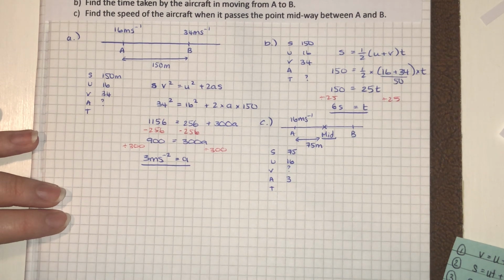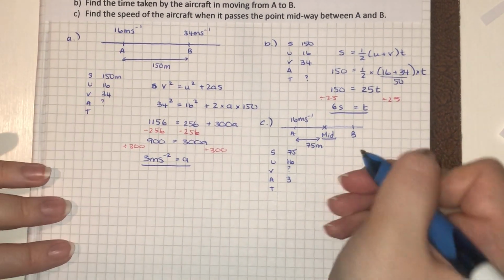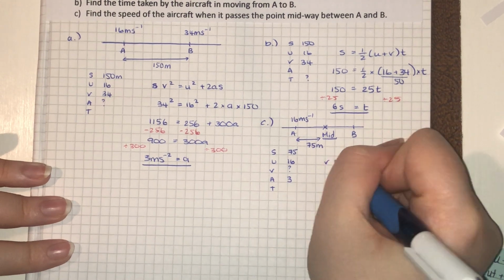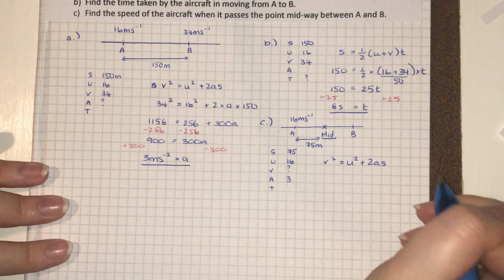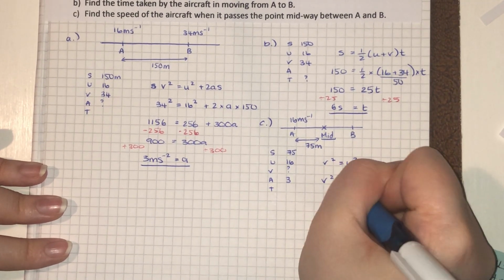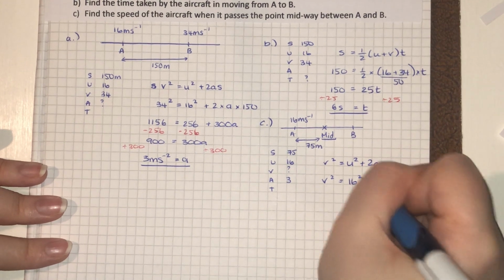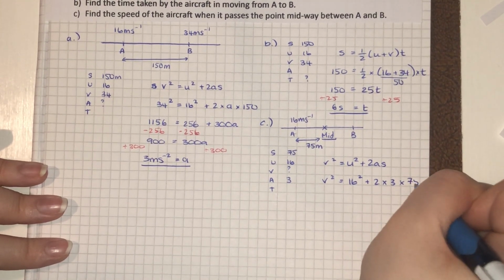Okay, so the formula that has all of those is going to be the same one we used for here. So V squared equals U squared plus 2AS. Okay, so V squared is what we're looking for, U is 16, plus 2 times 3 times 75.